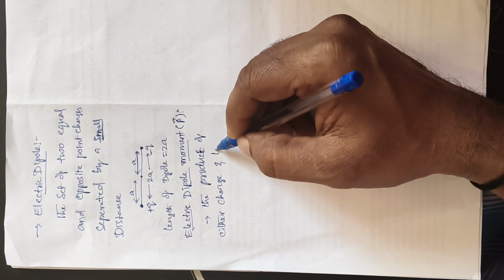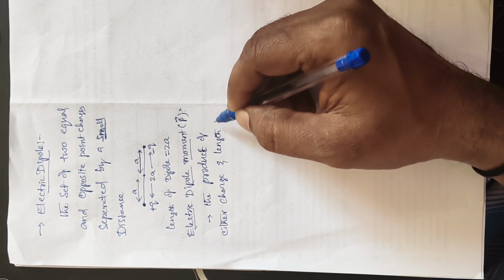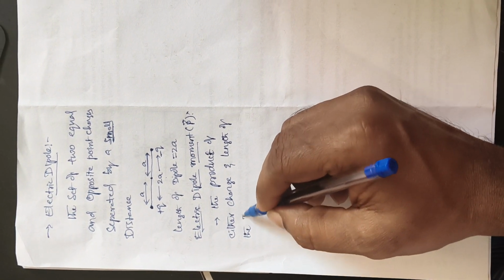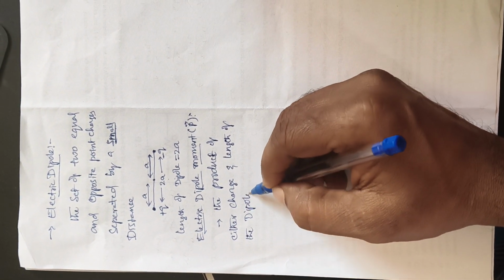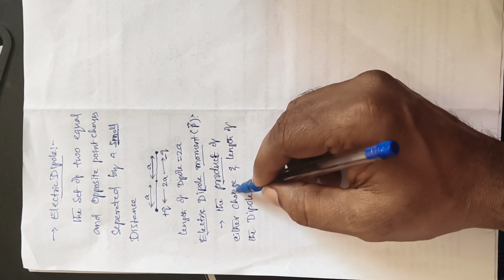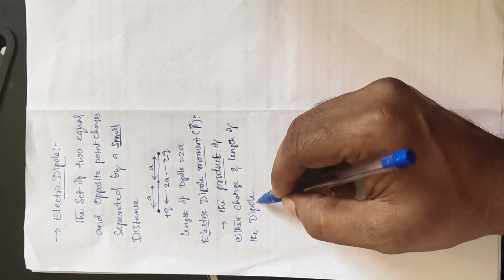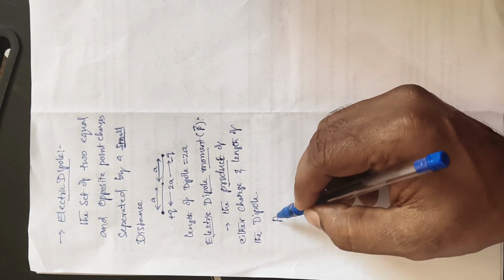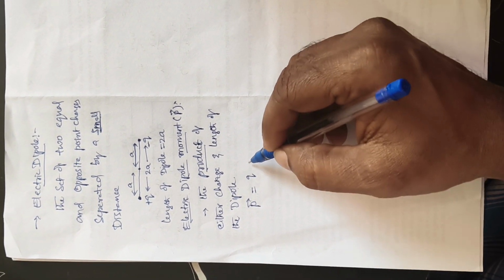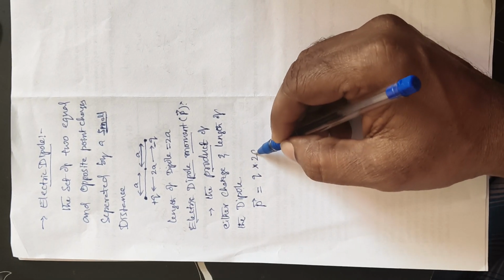And the length of the dipole. What is the length of the dipole? Length of the dipole is 2a. So the product of either charge and length of the dipole. So dipole moment is denoted by letter P. Either charge means q, into 2a.